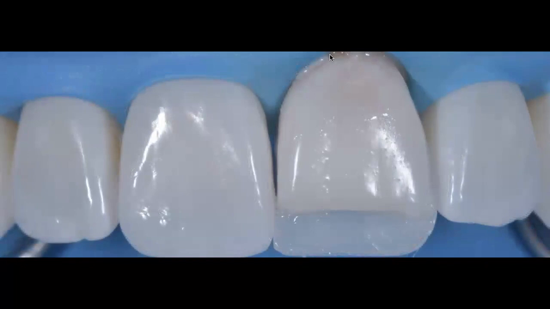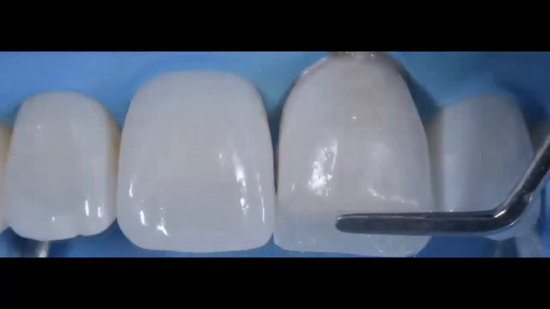Here I'm placing, as you can see on the cervical third, that opaque flowable layer of composite, so that I can hide a little bit of that translucent area that was created there because of that thin enamel. And now I'm going to start placing my dentin. And my dentin, again, I'm using the OBL, which is an opaque bleach shade.